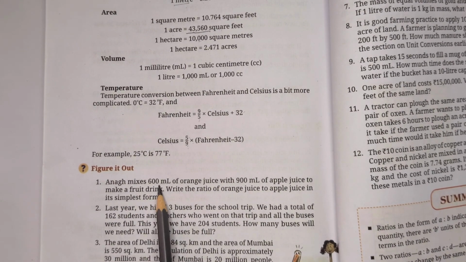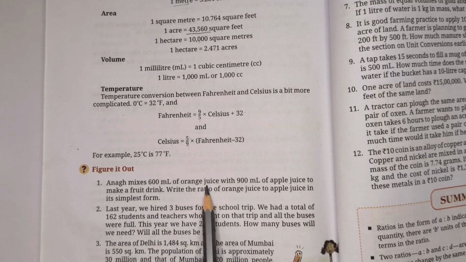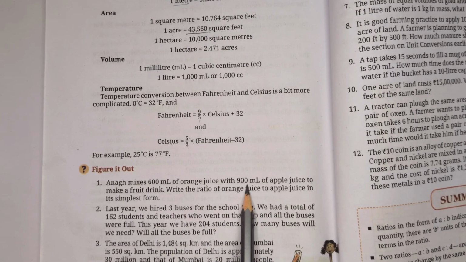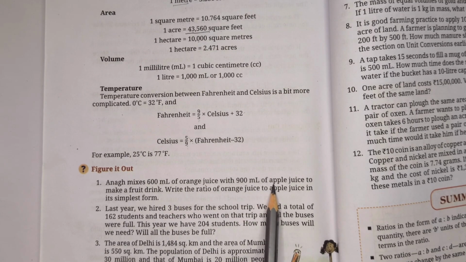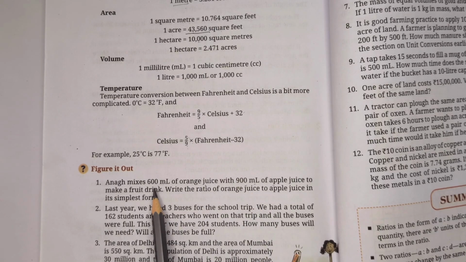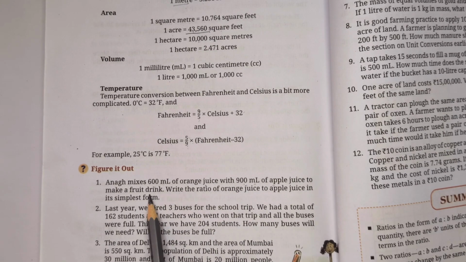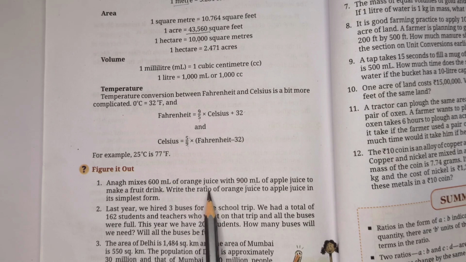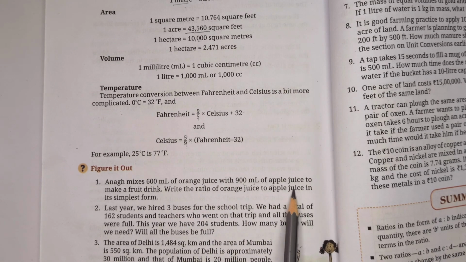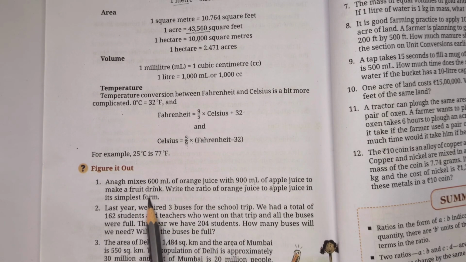Anaga mixes 600 milliliters of orange juice with 900 milliliters of apple juice to make a fruit drink. Write the ratio of orange juice and apple juice in its simplified form.